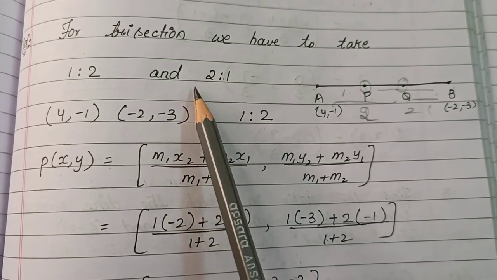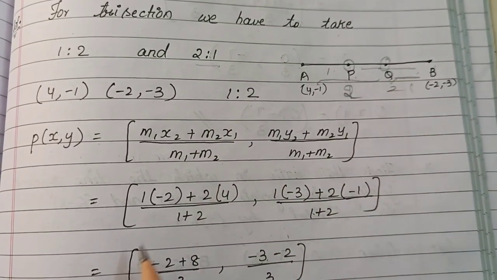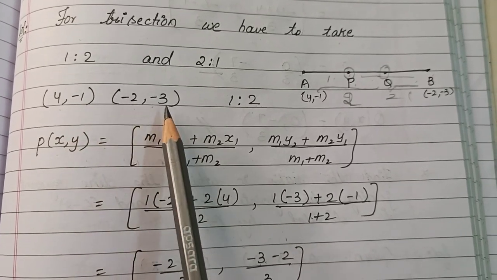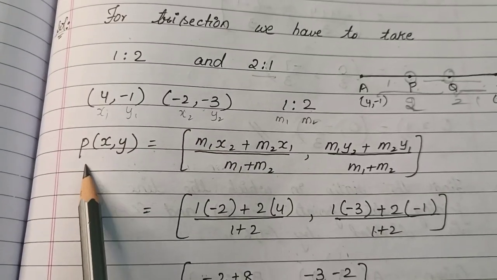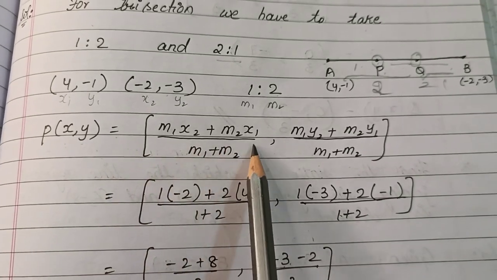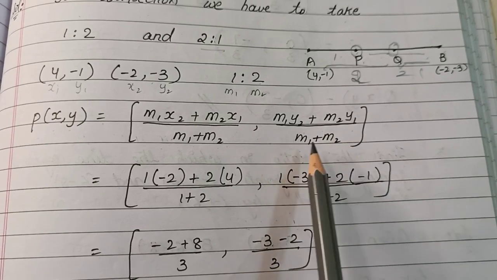Okay, again we have to find 2:1 for Q point. Okay, A and B is nothing but (4, -1) and (-2, -3). So the point P of x comma y is equal to (m1 x2 plus m2 x1) by (m1 plus m2), comma (m1 y2 plus m2 y1) by (m1 plus m2).